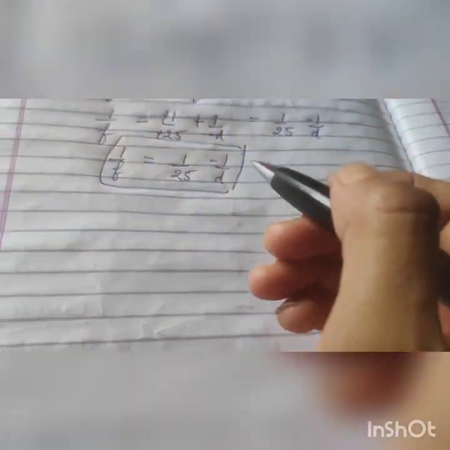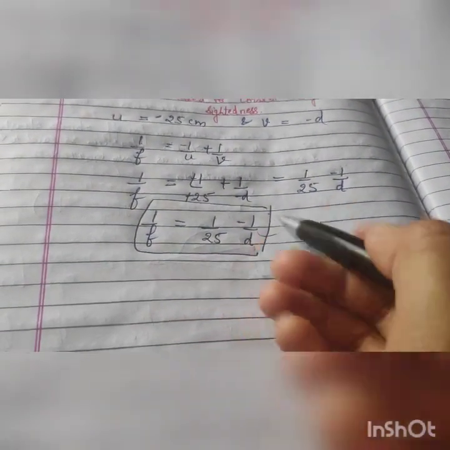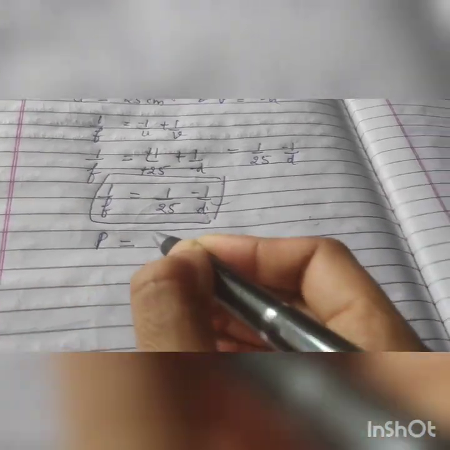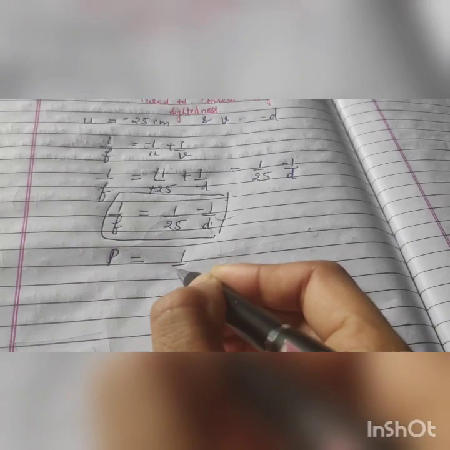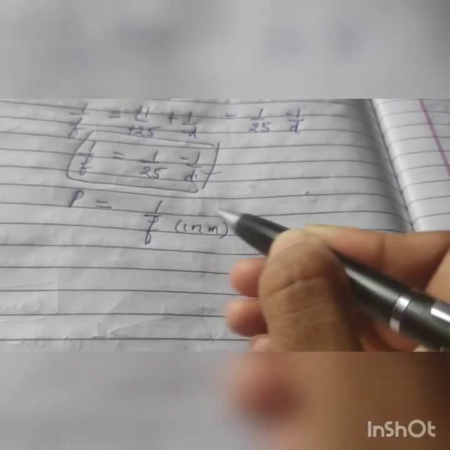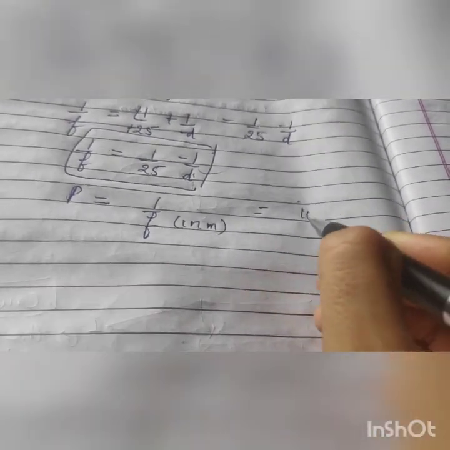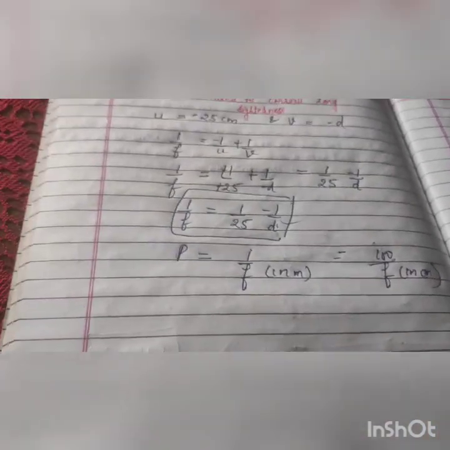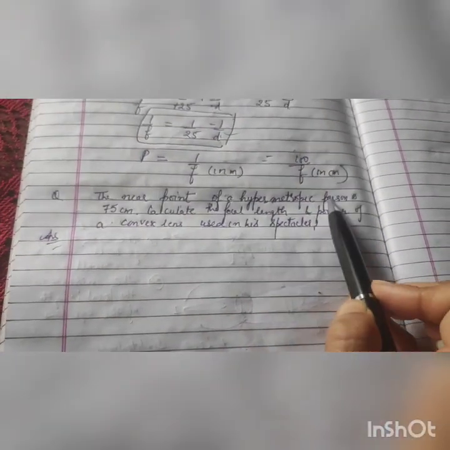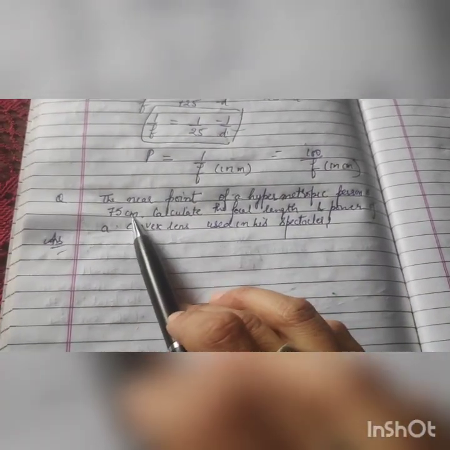So power will be, this value you can find out, this can be given something in numerical, so power will be 1 by F in meters में होना चाहिए, and if it is in centimeter then 100 by F in centimeters. Clear? Let's do one. Now question is, the near point of a hypermetropic person is 75 centimeter.